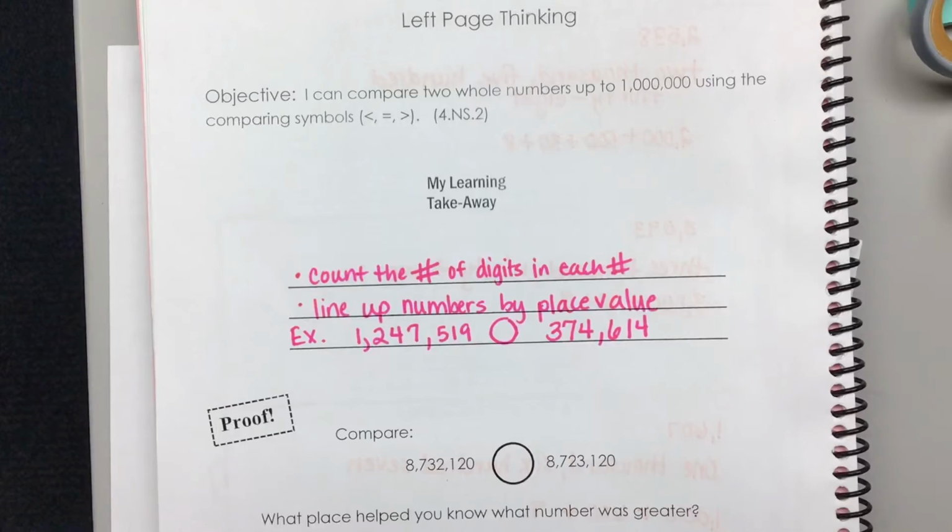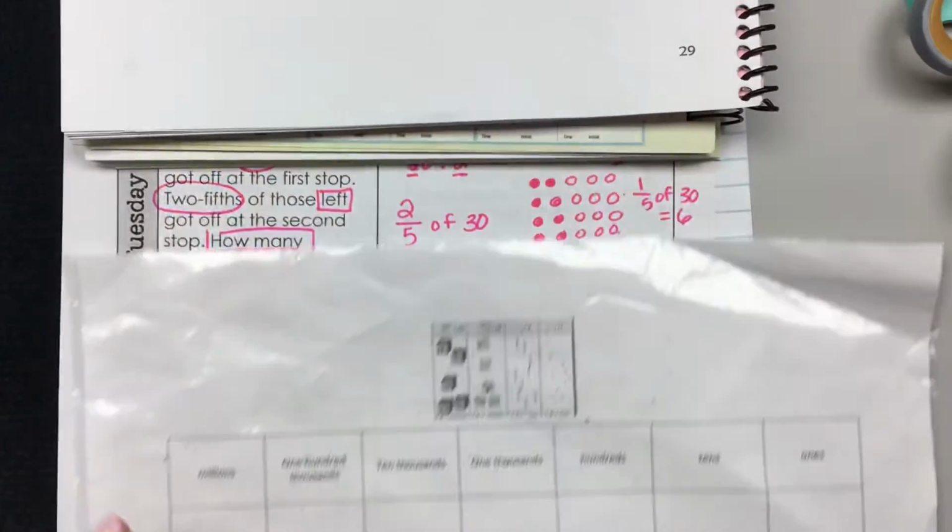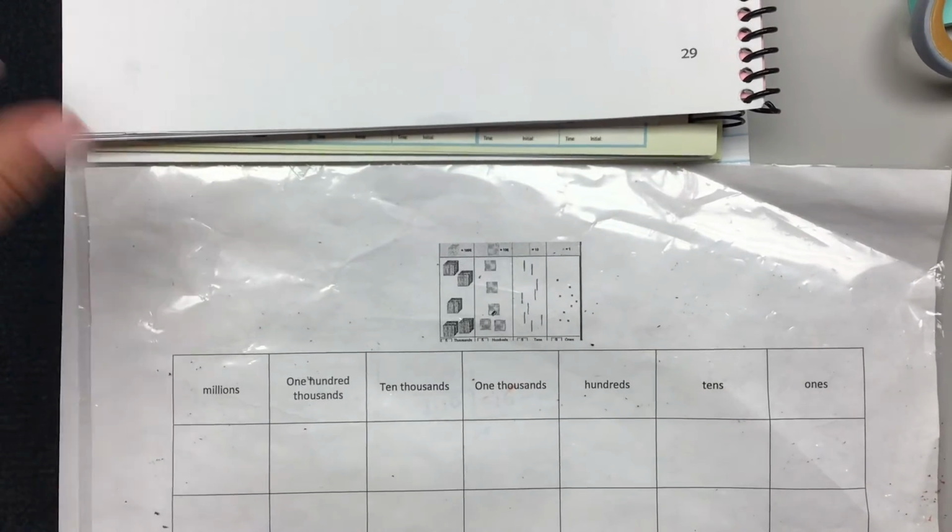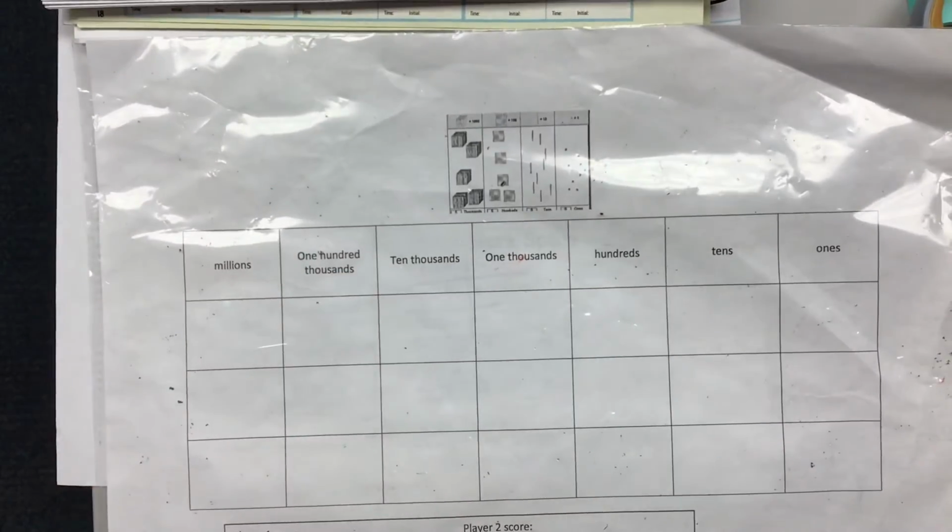Okay? So sometimes we can use a place value chart to help us compare. So this place value chart goes to the millions, and you can write on it with a dry erase marker, and some of you aren't going to need to do that. Okay?